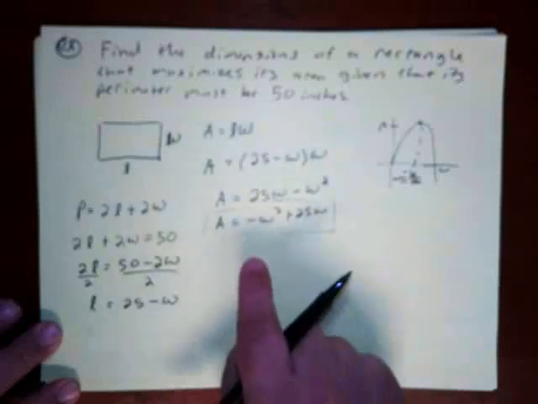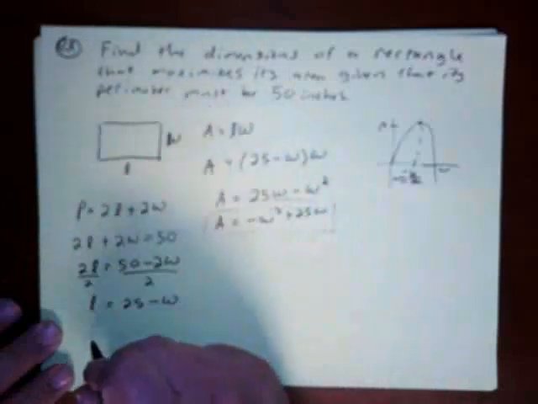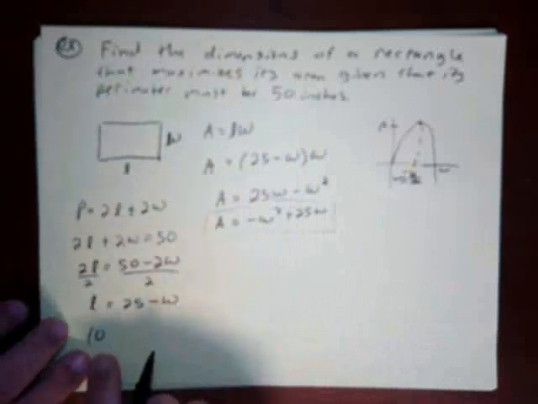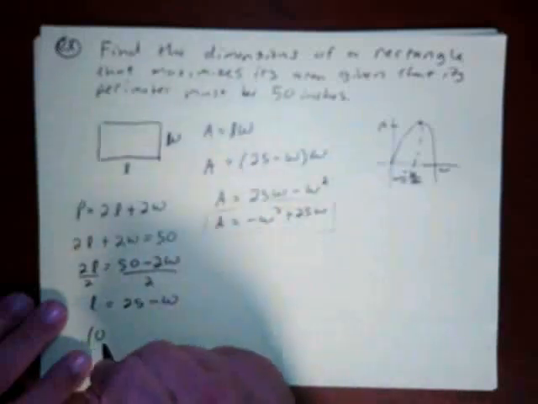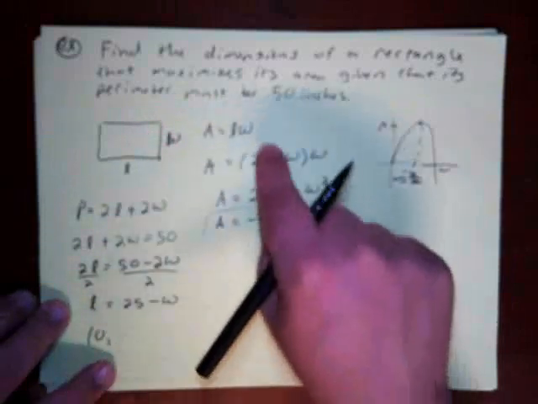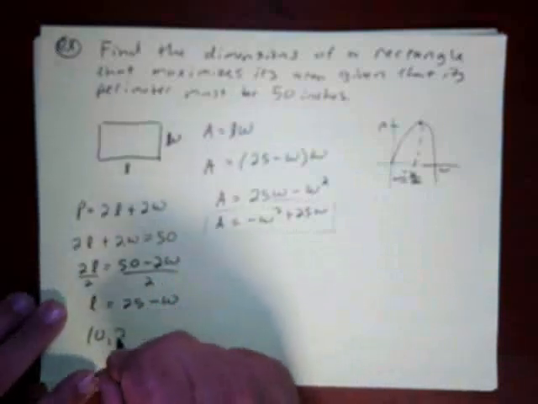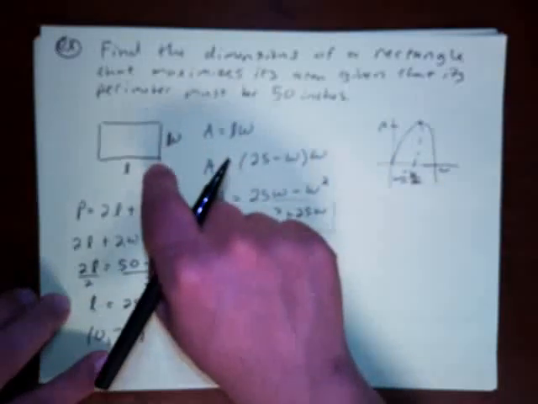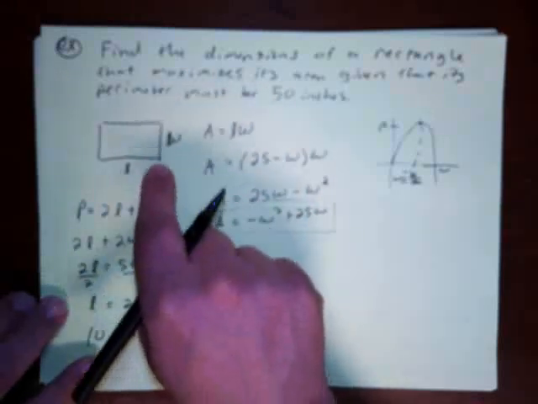So my interval, technically I wouldn't get a square if either of these was equal to 0. Okay, so my W here, we're going to say it can't equal 0, because if W equals 0, this area would equal 0. But it could be anywhere up to 25. Now, W couldn't equal 25, because then L would equal 0. So I'm going to leave that out too. And so we'll say anywhere between 0 and 25. And if it were really close to 25, it would be a long, skinny rectangle, right? Very, very skinny.